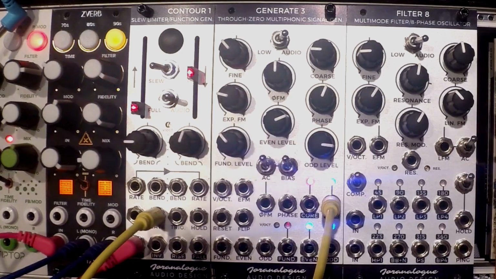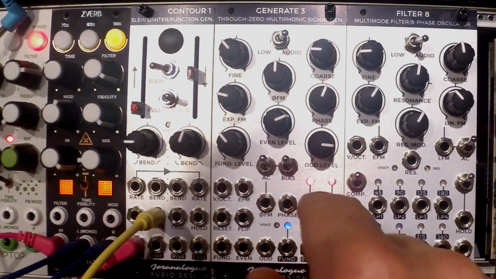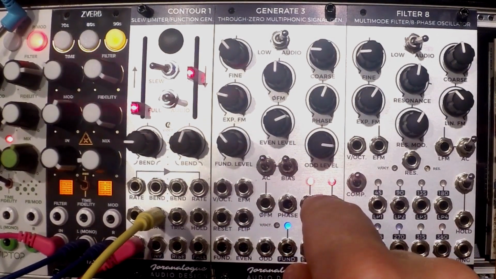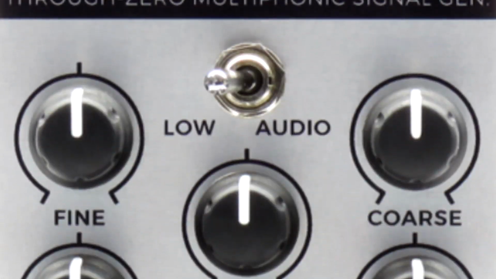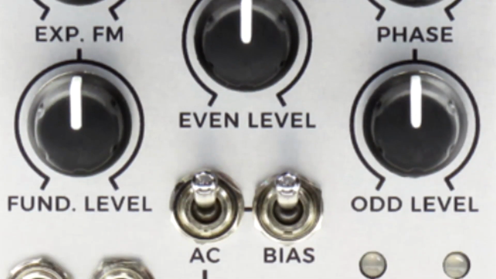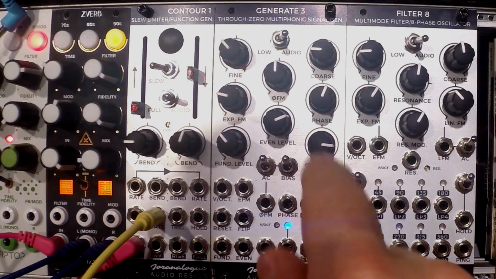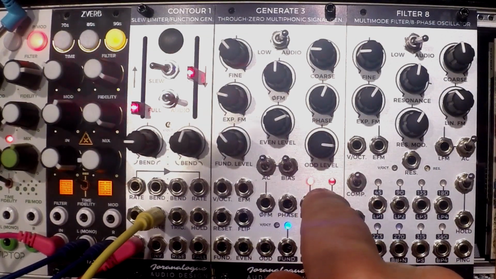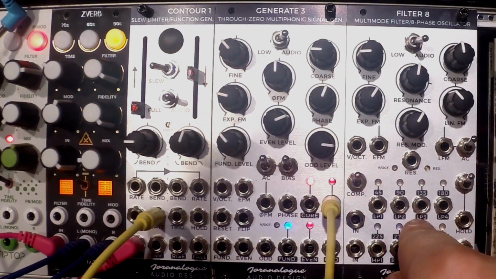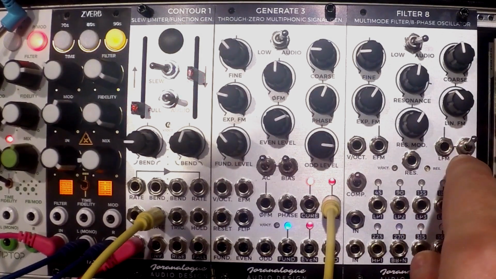Welcome, ladies and gentlemen. I'm super excited, as usual, you might say, but really, this time I am super excited. That's because we have here a Generate 3, which is a sound generator by JORANALOGUE. And I was really waiting for this one. That's because of Filter 8 that was released a year ago.